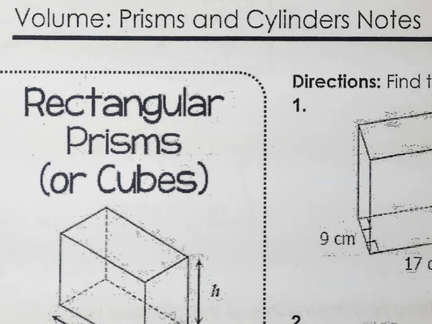Alright, so this is volume of pyramids and cylinders. We just finished surface area. With surface area, y'all were finding out how much area was on the outside of a 3D figure. That's like if you want to paint something, or if you want to lay material across it, whatnot. That's what you need surface area for.